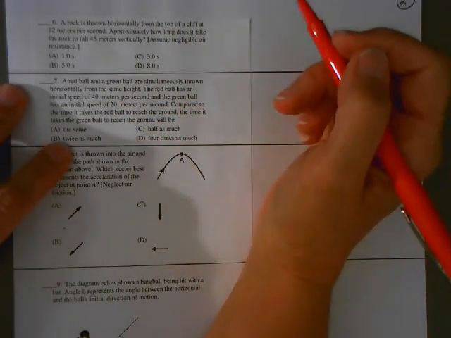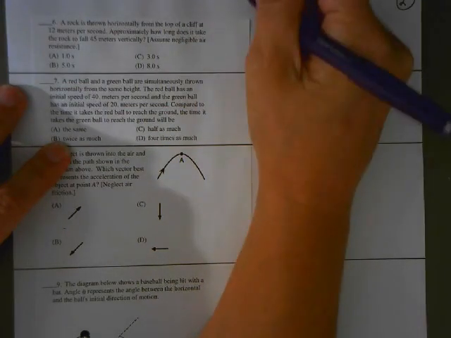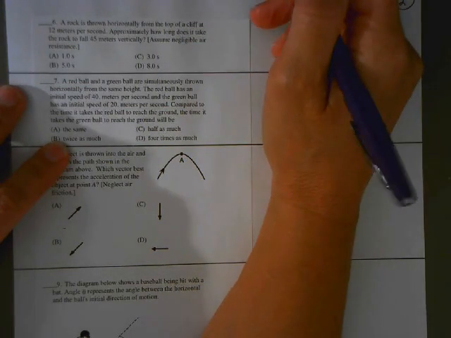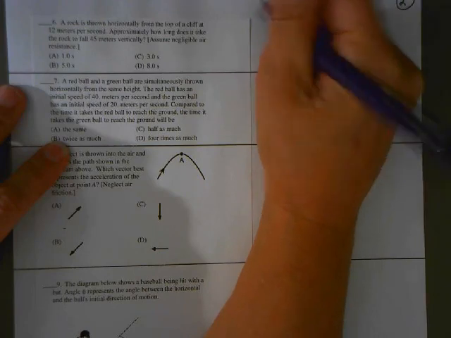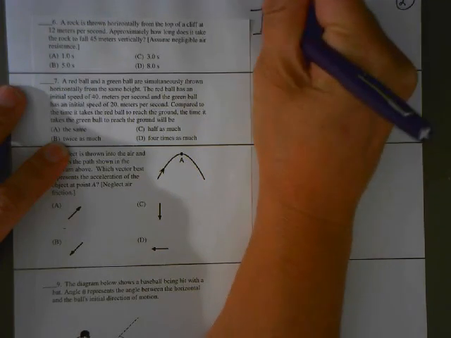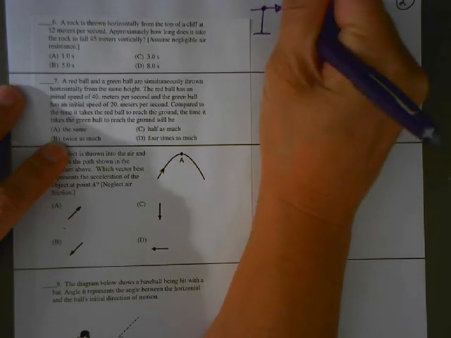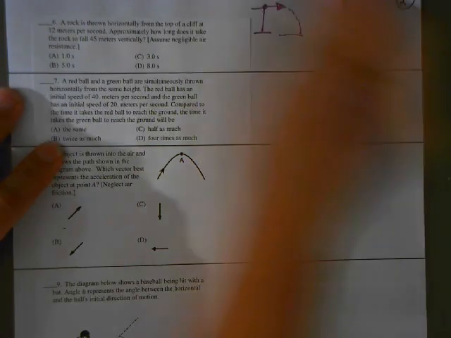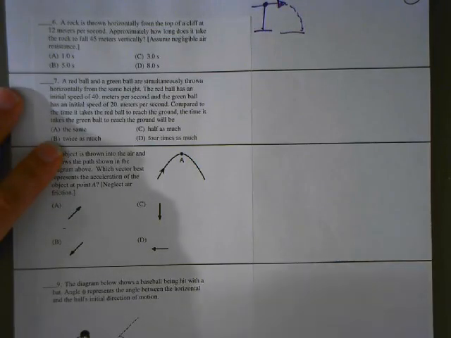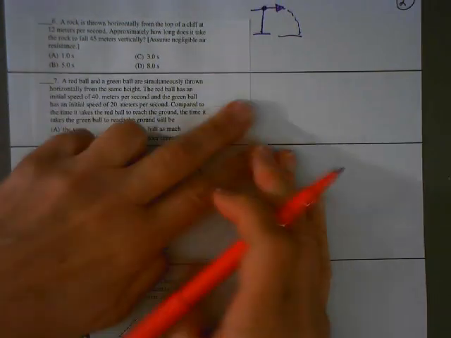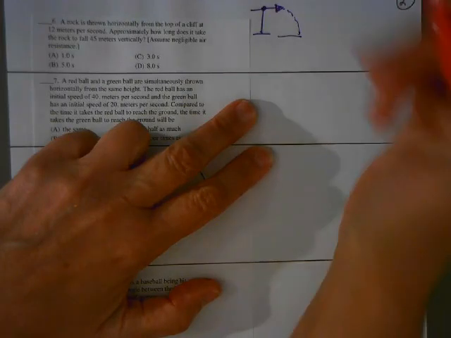So first I want to have a picture of what's going on. This is this type of a projectile where the picture looks like this. Okay.